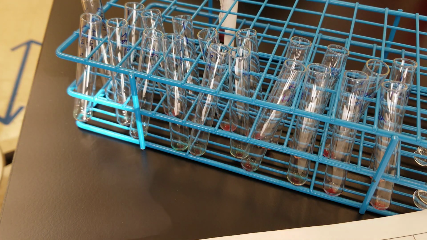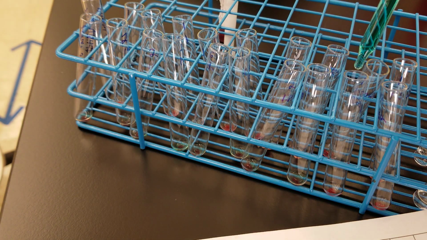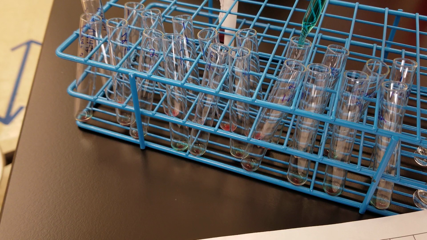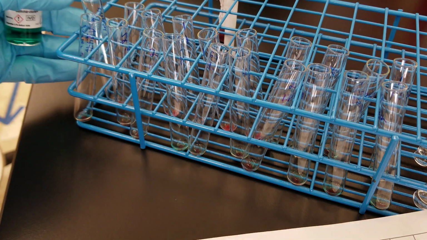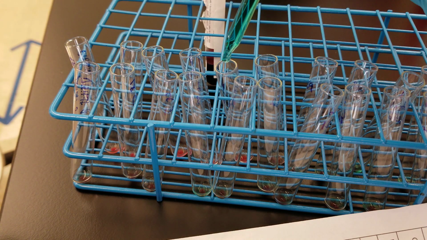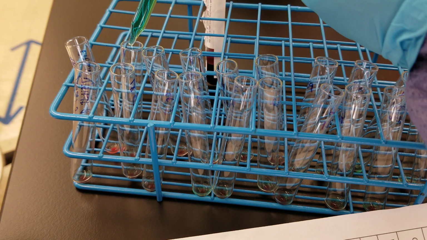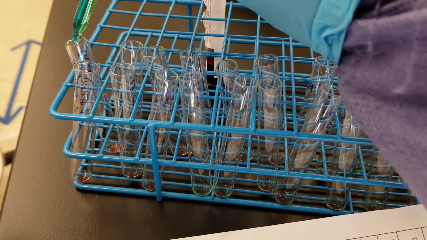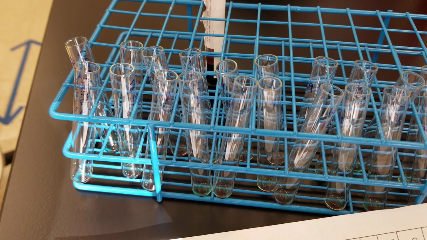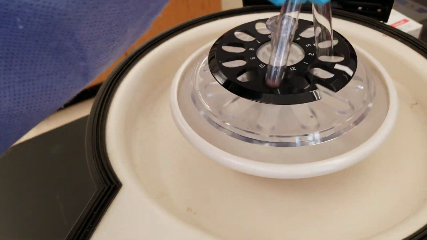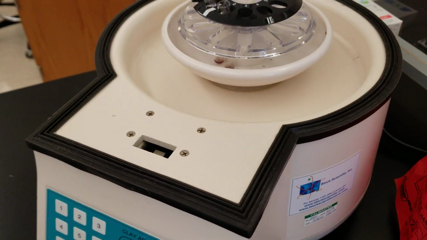Hope my hand's not in the way. All right. So now we can agitate and put into the centrifuge.